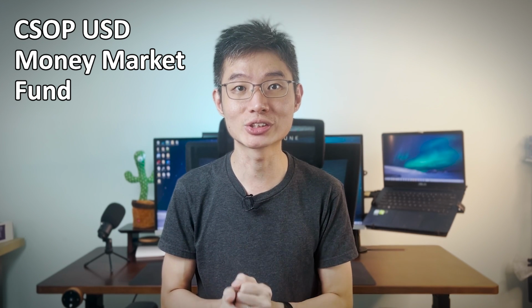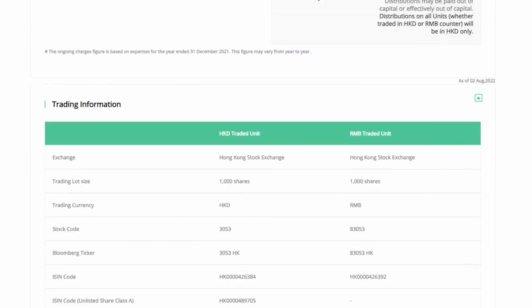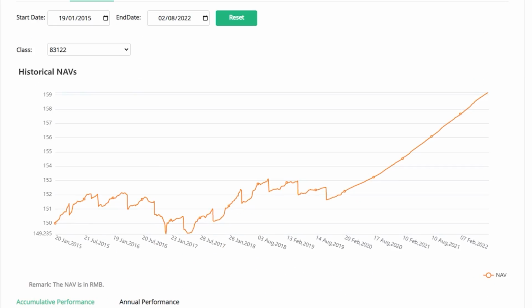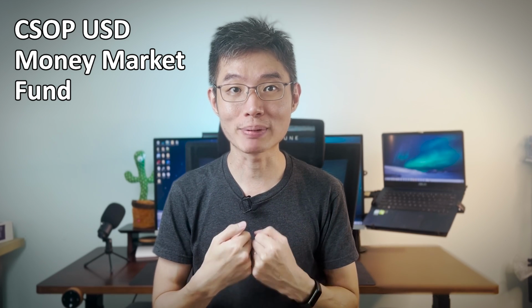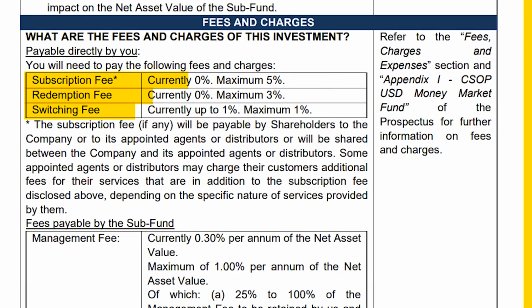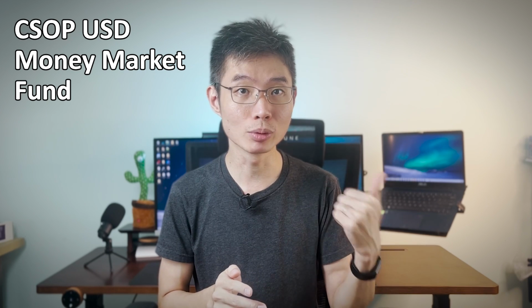Now, even though there's not much historical data on this, if we check the similar funds offered by this fund manager, like the CSOP Hong Kong Dollar Money Market ETF, it has been doing quite well. Same for the CSOP RMB Money Market ETF, though in the short term, you might see some tiny fluctuations here and there. So I would expect the same kind of performance as the USD fund. Finally, this fund has some fees that you will need to take note of. But all of these fees will be handled automatically on Moomoo's side.